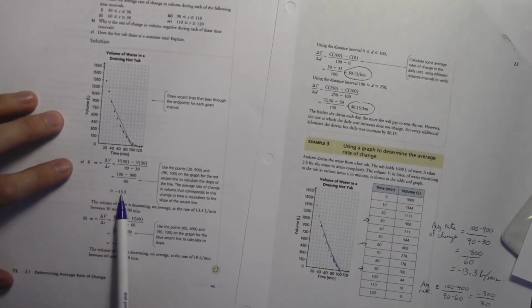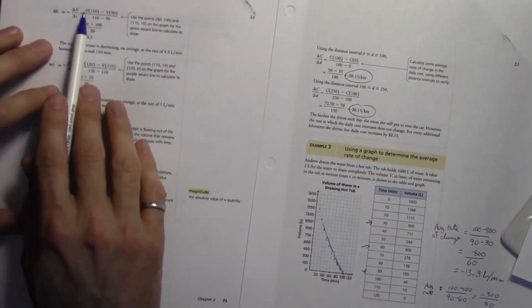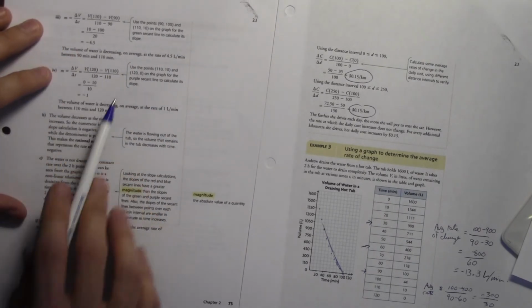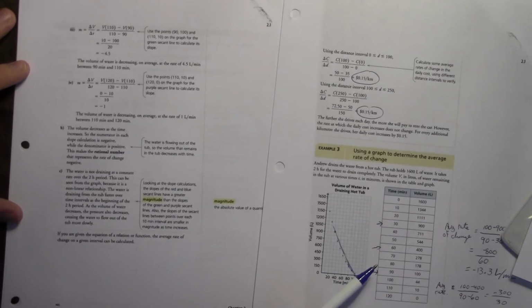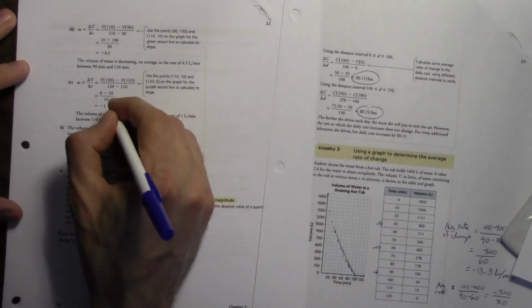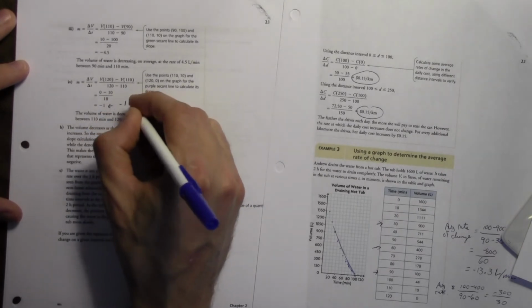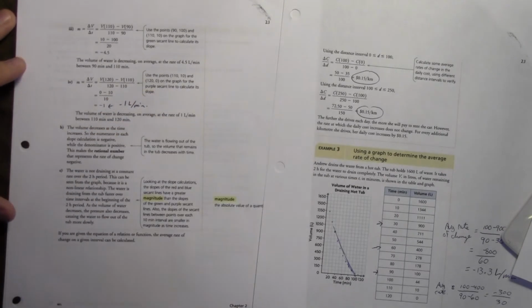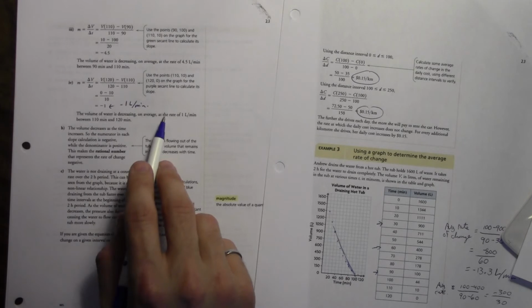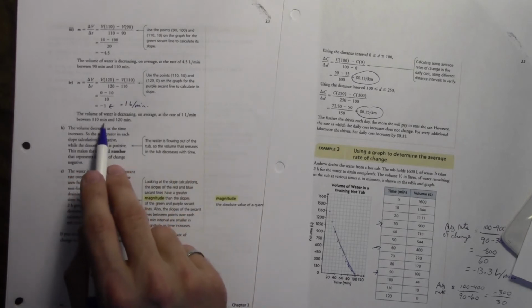So you can see that here. They solve for negative 13.3, negative 10. We'll see the other values now. They solve between 90 and 110. It goes down to negative 4.5. And finally, in the last 10 minutes, they're only draining at negative 1 liter per minute. So really slow. It's just trickling out at that point. The volume of water is decreasing on average at the rate of 1 liter per minute between 110 minutes and 120 minutes.